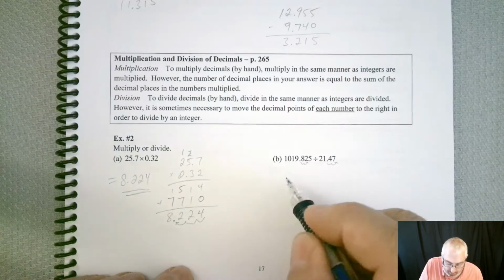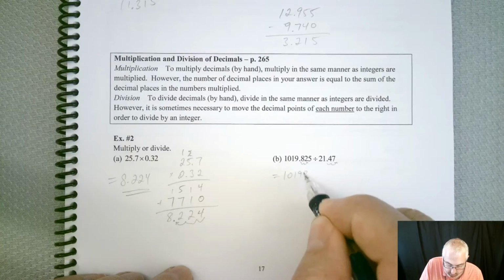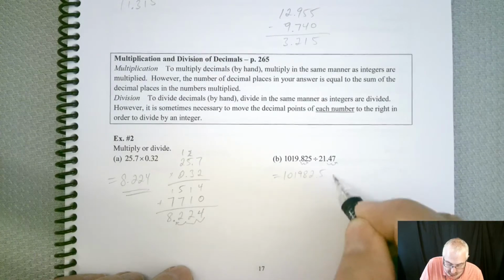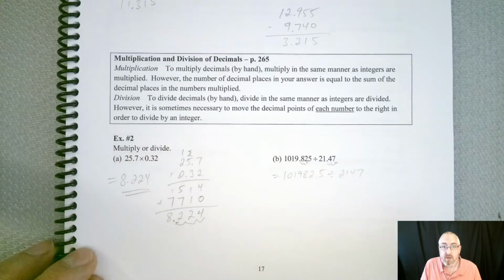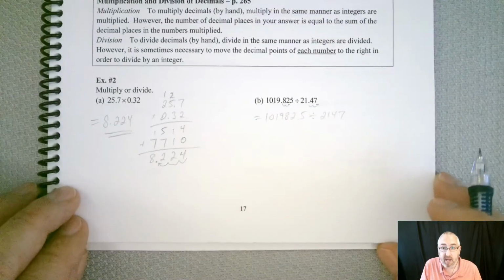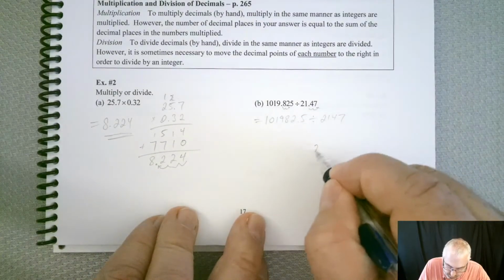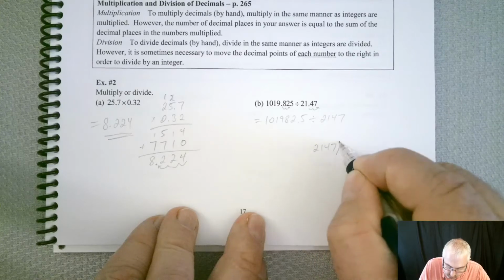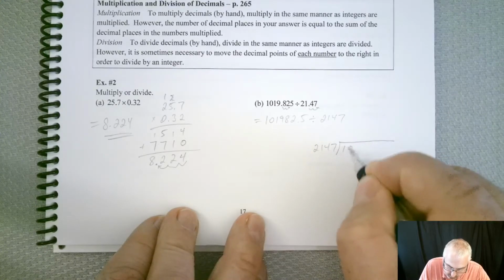So now our problem essentially changes to 101,982.5 divided by 2147. So now if we're dividing this by hand, well, this is going to be fun. So the second number is on the outside, first number is on the inside.